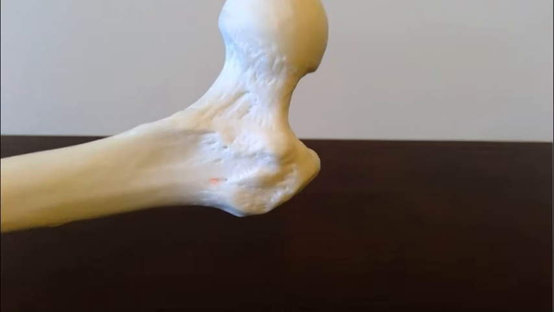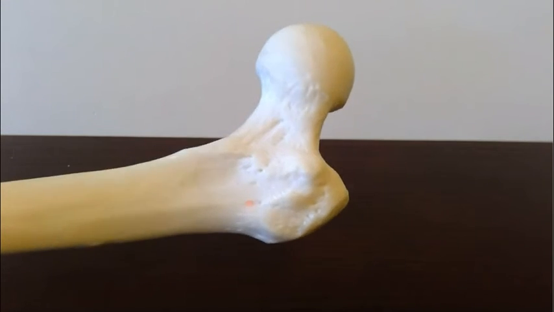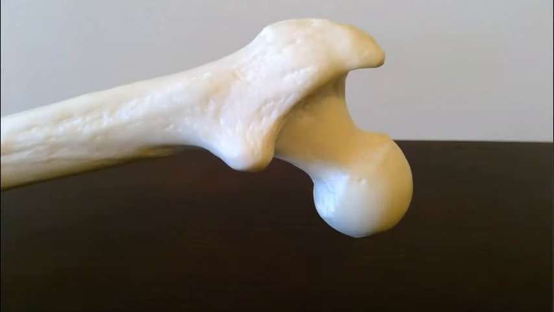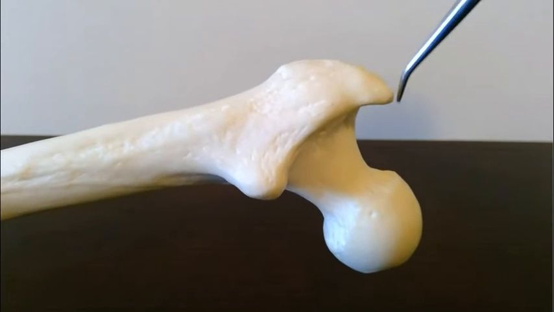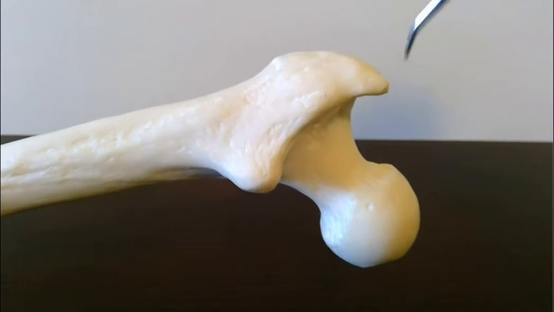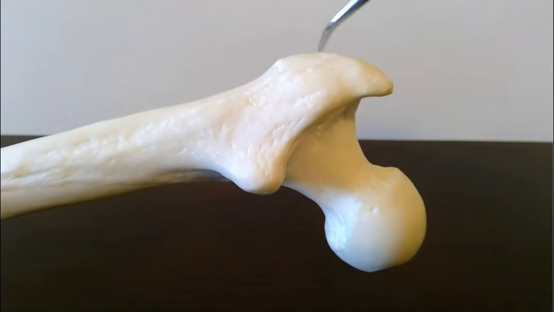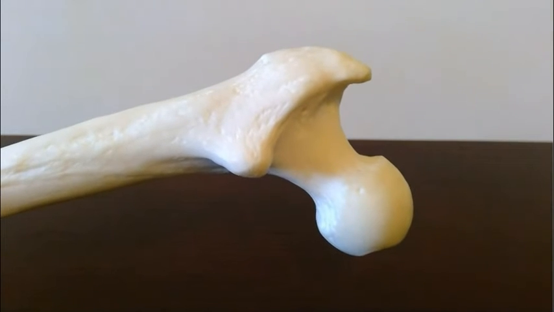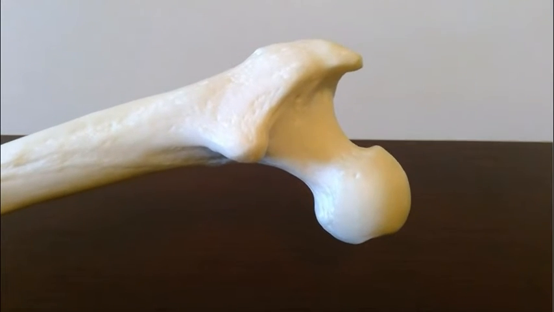Also at the proximal end of the femur, we have the greater and lesser trochanters, which are actually a little bit easier to see from the posterior side. So we'll go ahead and flip it over here. And they're named for their size. So the more lateral of the trochanters and the larger of the two trochanters is this one here, and that's called the greater trochanter. And this smaller one, that's a little bit closer in proximity to the head of the femur, is called the lesser trochanter.